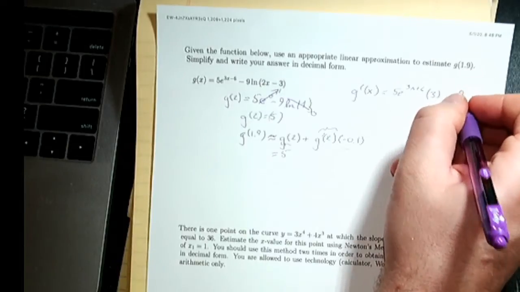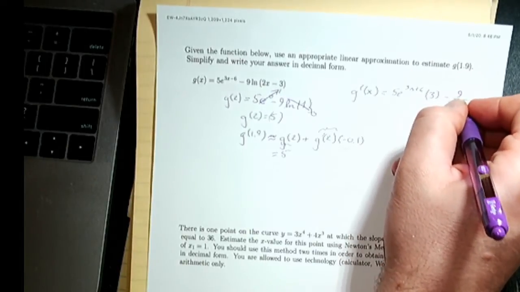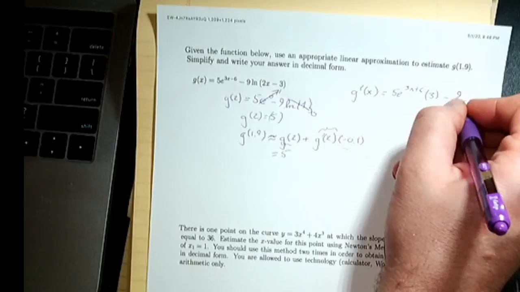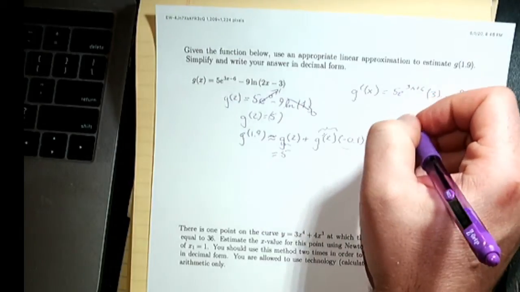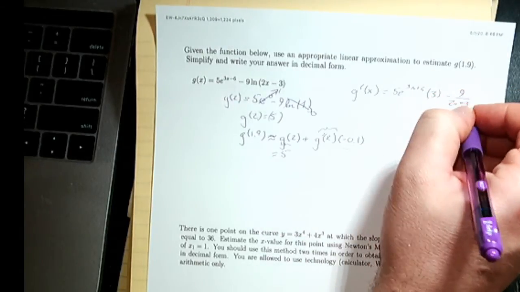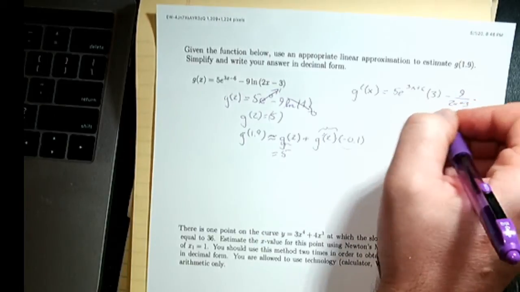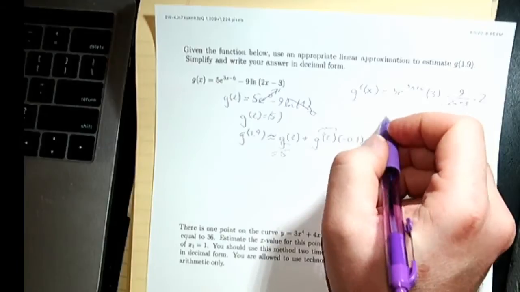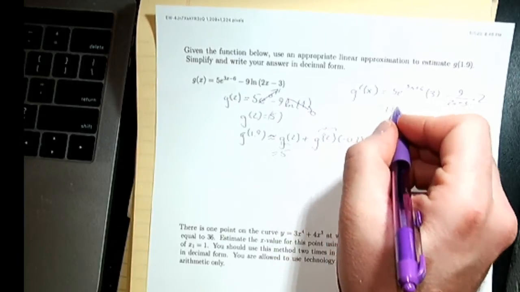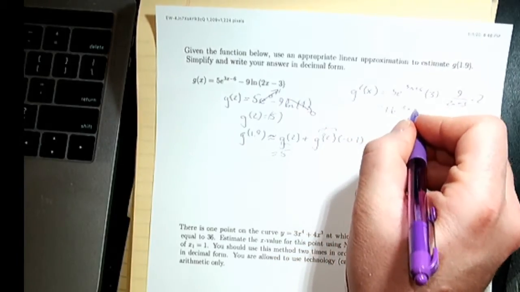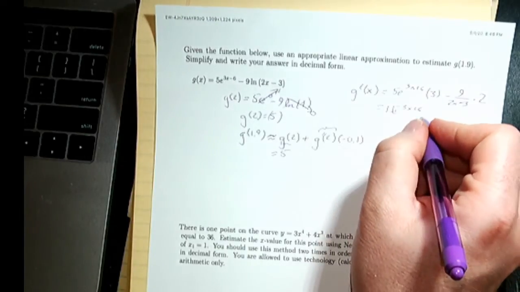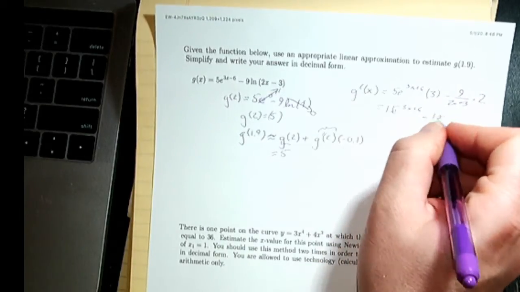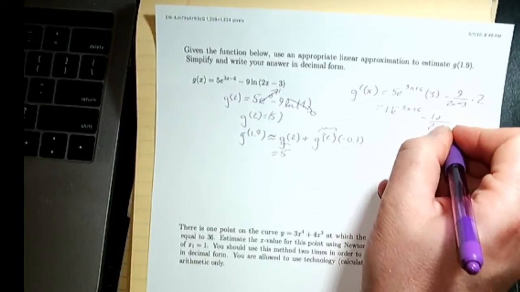Minus 9 over 2x minus 3, because remember, the derivative of natural logarithm is 1 over x, except then times again the derivative of the composed function, which is 2. So that's equal to 15e to the 3x minus 6 minus 18 over 2x minus 3.